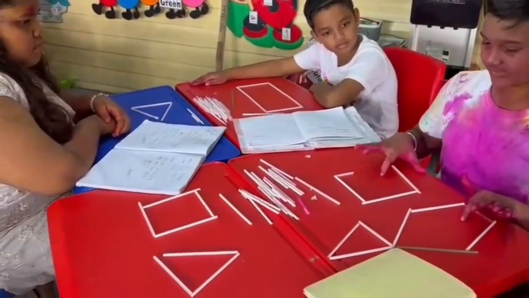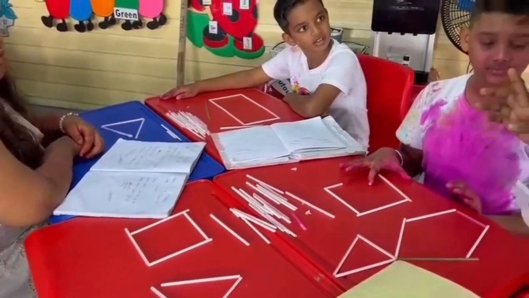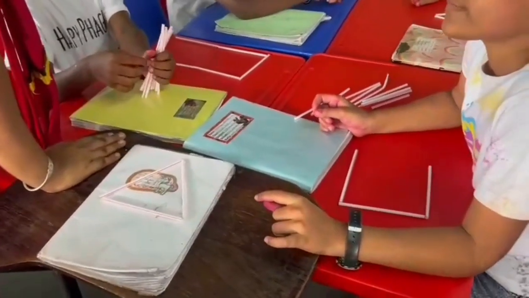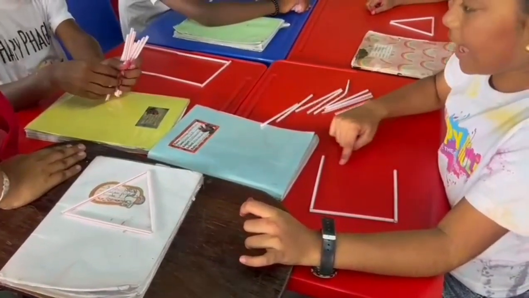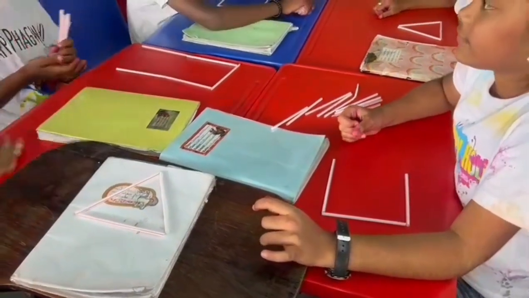Hexagon, a square, and a triangle. Excellent. A square. Closed or open? Open. Why do you think it's open? Because it has both sides. Well done.